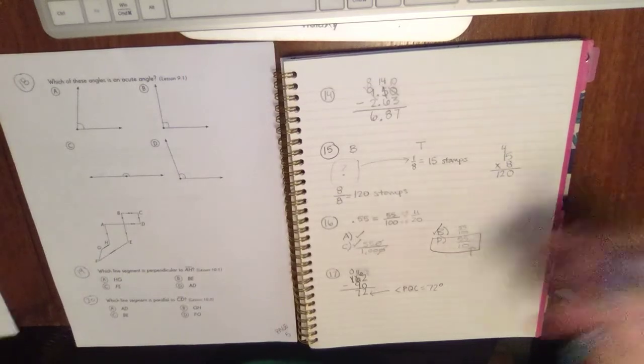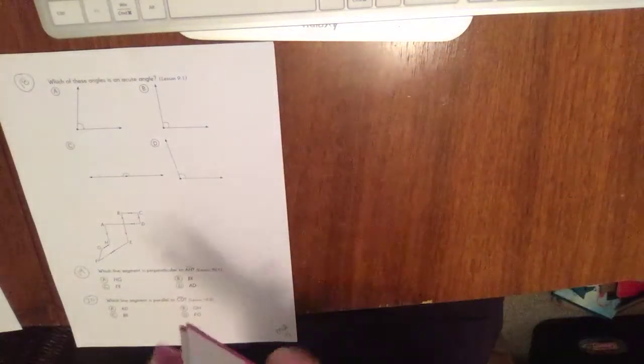All right, page 5. Cranking right along.